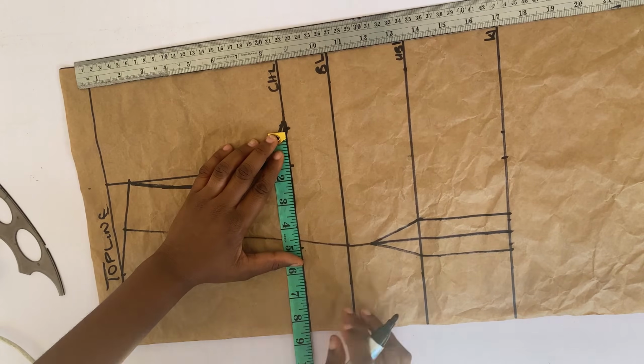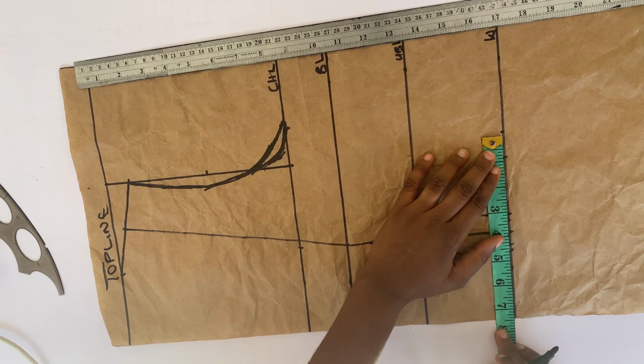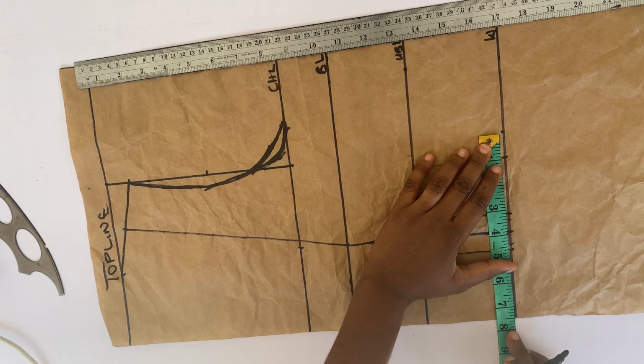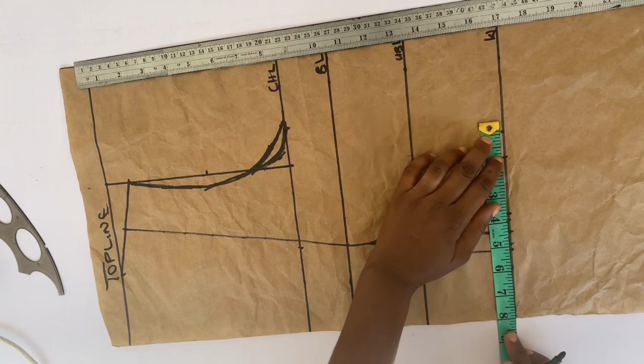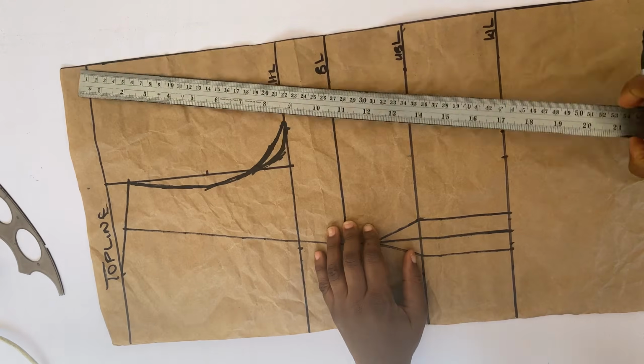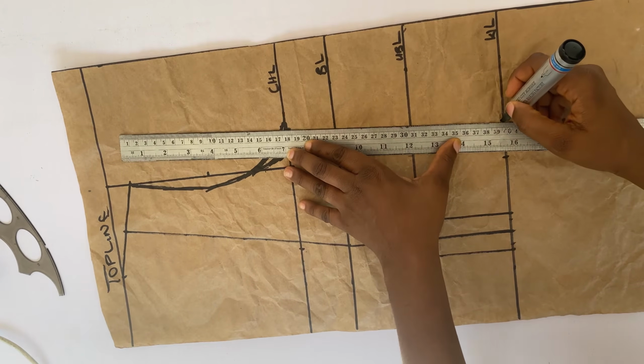On the chest line, I'm going to be marking a quarter of my bust measurement right there, and then on the waistline I'll mark a quarter of my waist measurement plus the dart that we used, which is 1.5 inches. That is 0.75 plus 0.75, which is 1.5. So altogether I'm marking 8 inches on the waistline.